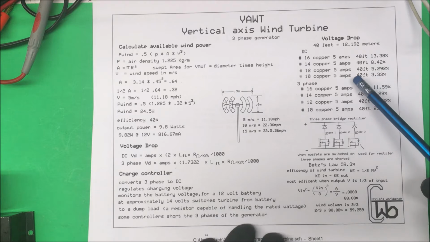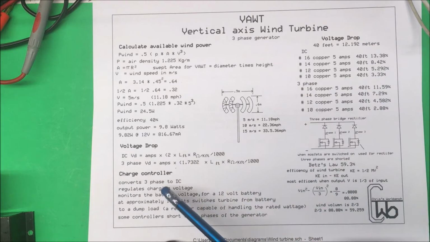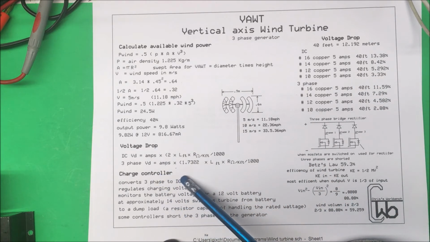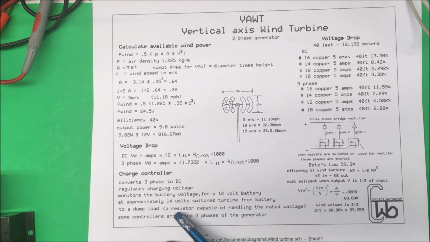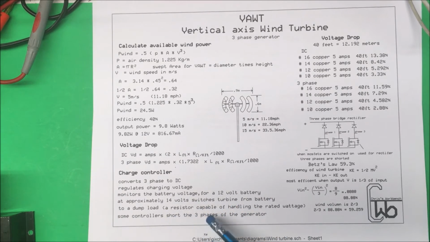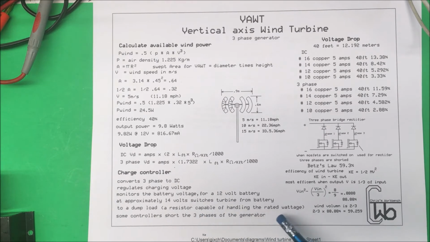Now, the charge controller they give you converts the 3-phase to DC, and it regulates the charging voltage. It monitors the battery voltage for a 12-volt battery. At approximately 14 volts or so, it switches the turbine from the battery to the dump load, which would be a resistor capable of handling the rated wattage.